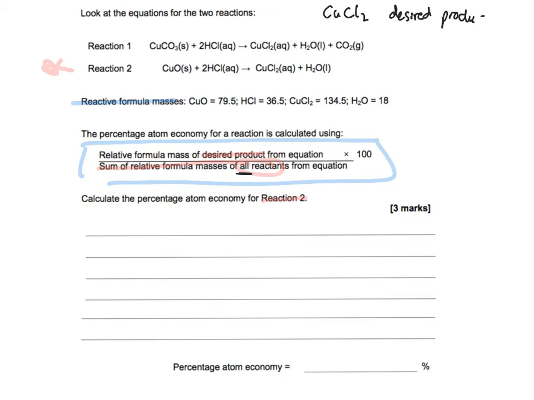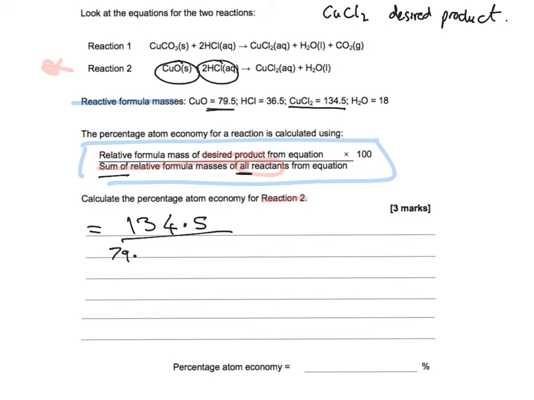So now you know that, you've got a good place to start, because we've got our equation, the formula mass of the desired product. Well, that's this. And it's the sum of all the reactants. So here are my reactants. I've got 79.5, add, because it's the sum. Now all the reactants: I've got 2 lots of hydrochloric acid, 2 lots of HCl.